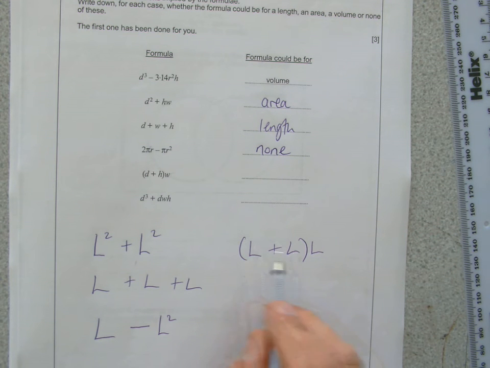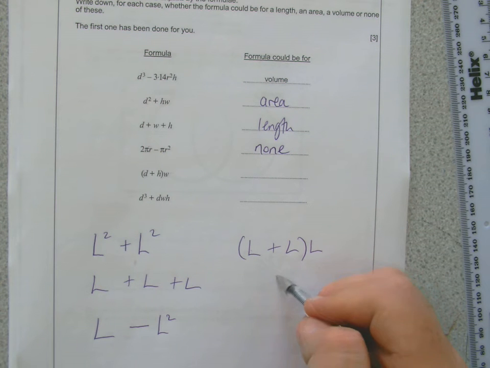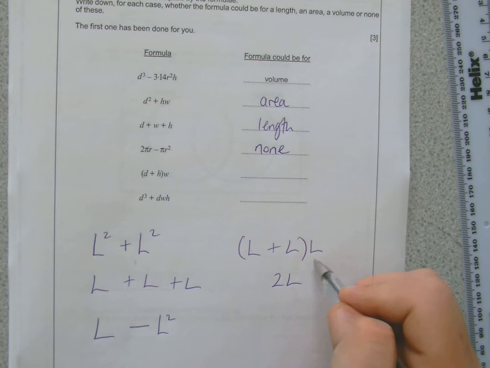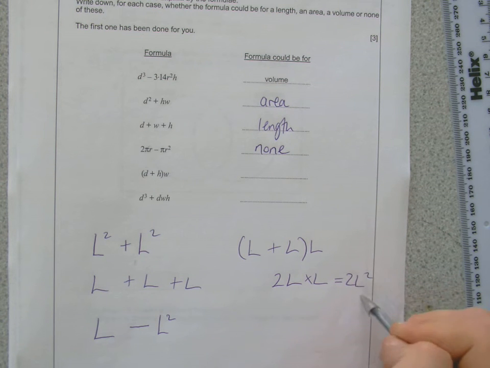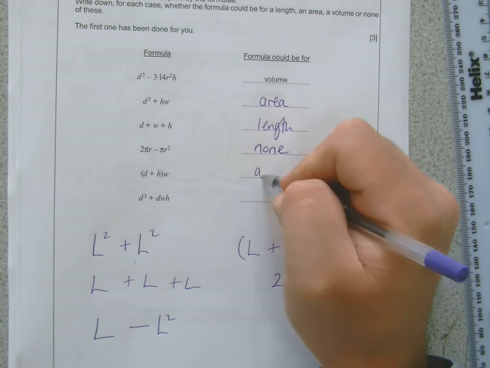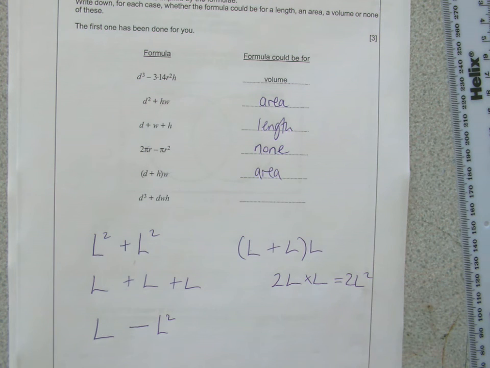Let's look at what we got in this bracket. L plus L is just 2L, isn't it? You can just make that to be 2L. And then, of course, you're timesing it by the L outside the bracket. So you get 2L squared. Well, L squared, we know, represents area, doesn't it? The fact there's 2 in front doesn't make any difference. Just makes it bigger still. But it's an area, L squared.